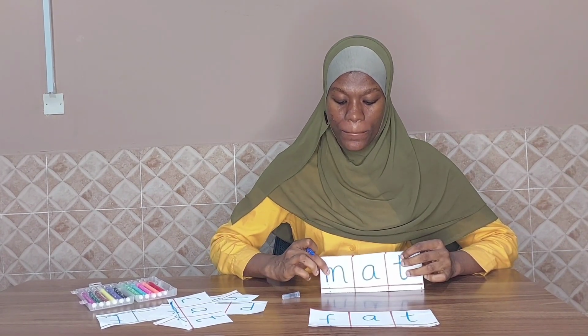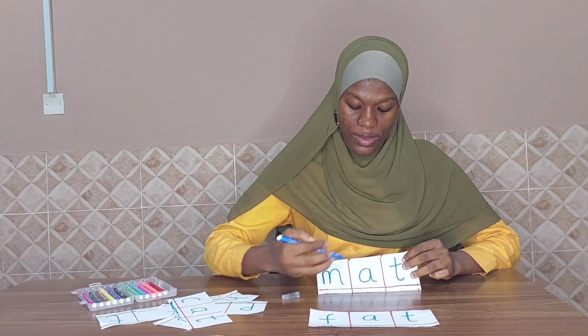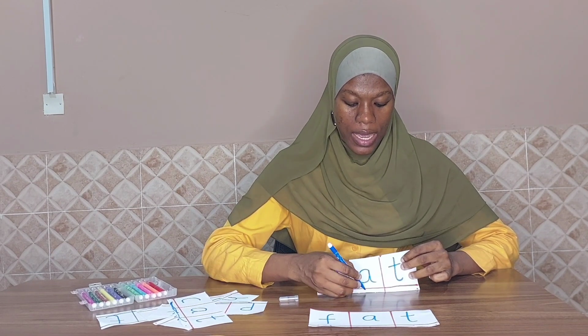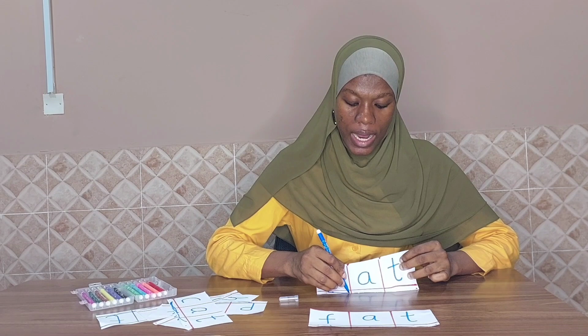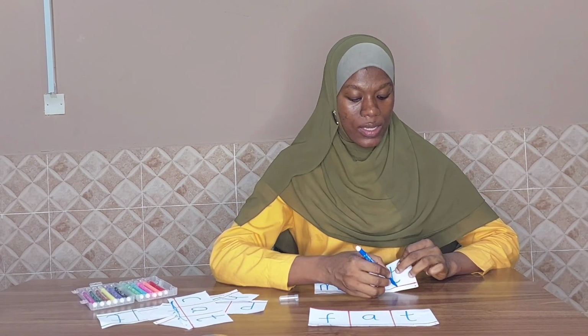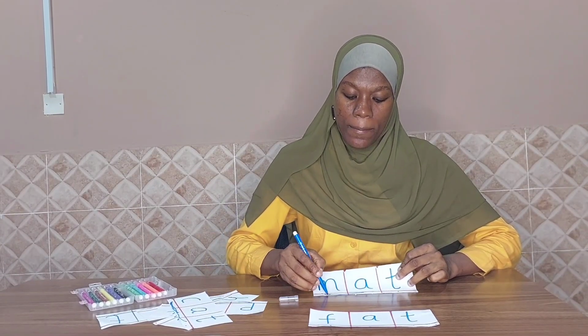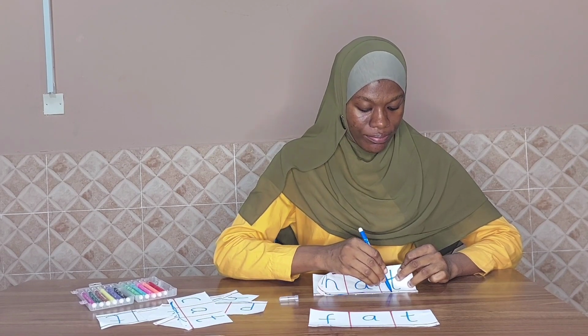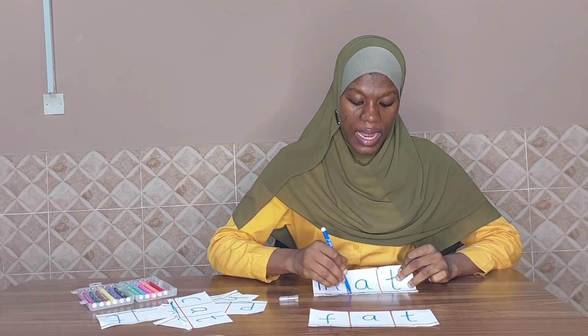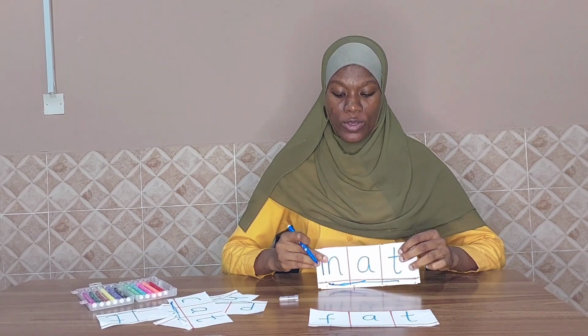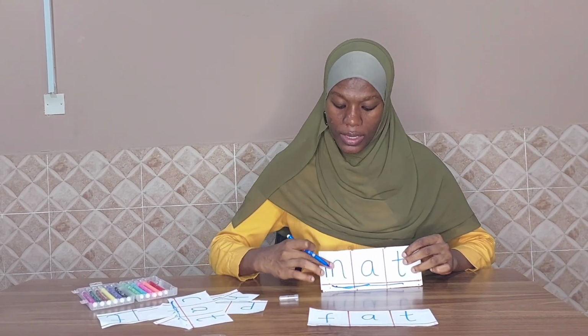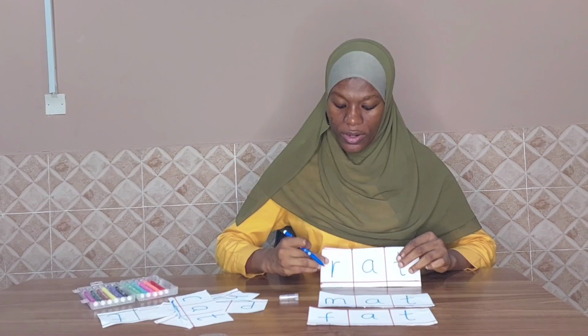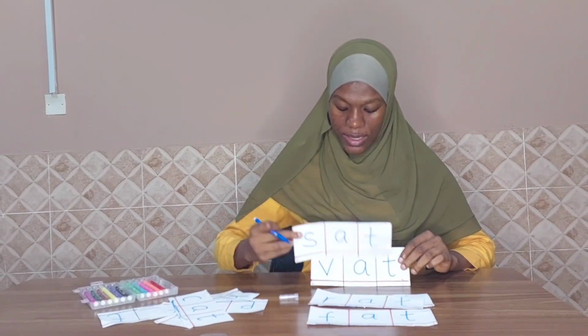Then we have m, a, t. So we have ma. And then our last sound is t. So we have mat. So that's how we are going. So we have s, and some of the continuous sounds you can use at the beginning of your CVC words.